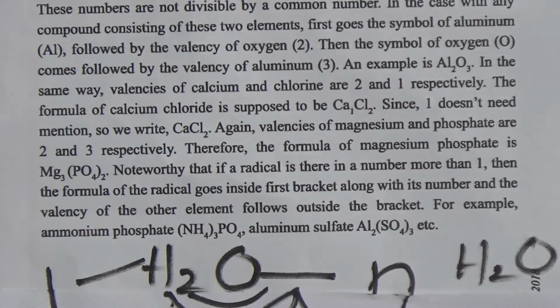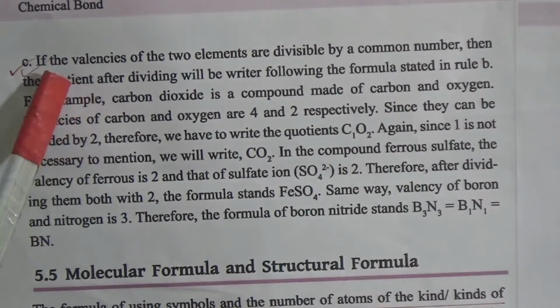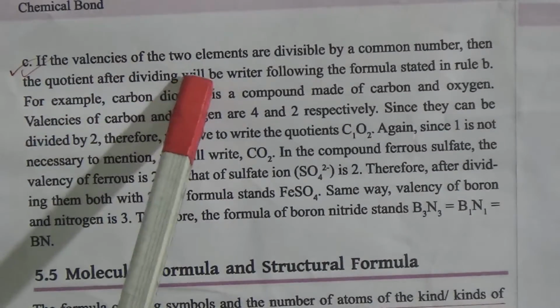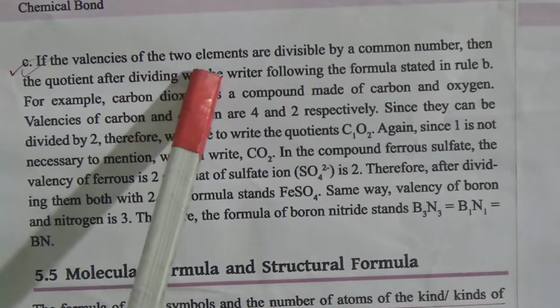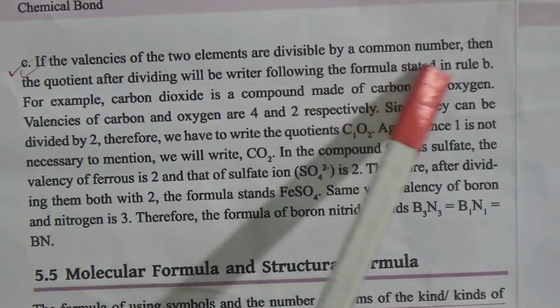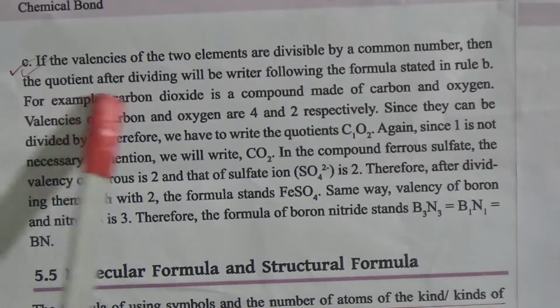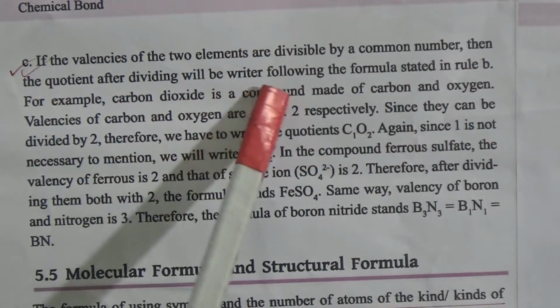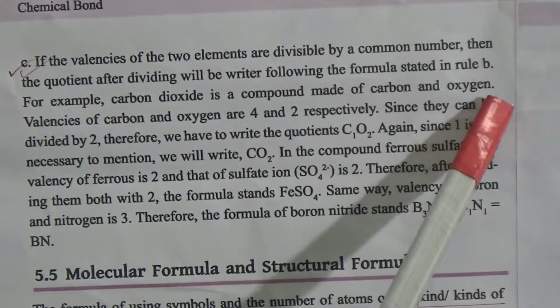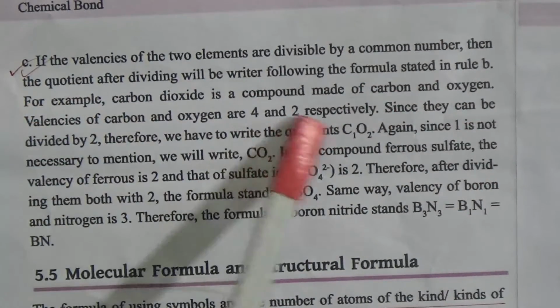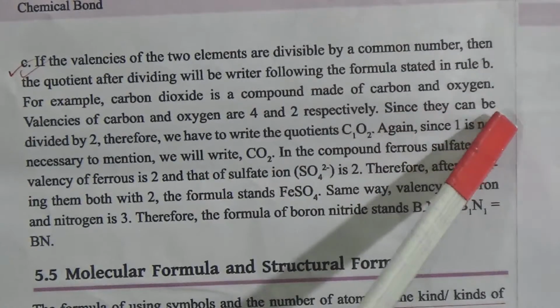And come to the next point: if the valencies of the two elements are divisible by a common number, then the quotient after dividing will be written following the format stated in rule B. For example, carbon dioxide is a compound made by carbon and oxygen, and the valencies of carbon and oxygen are 4 and 2 respectively.